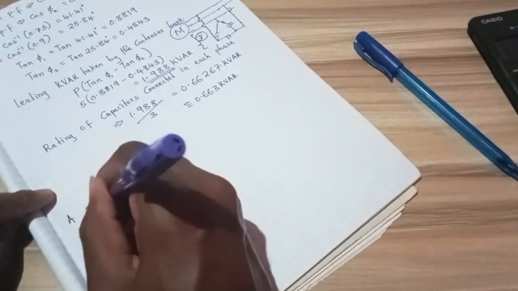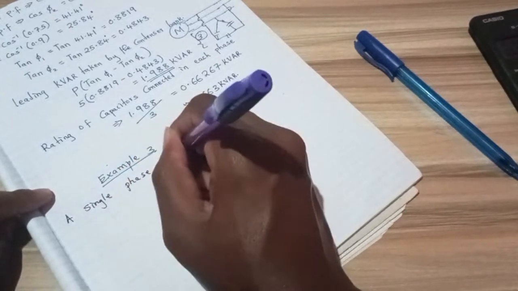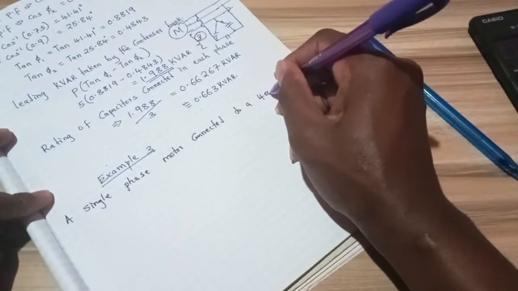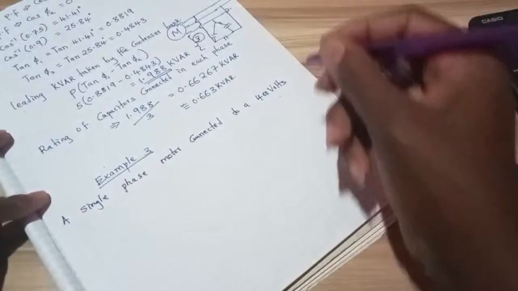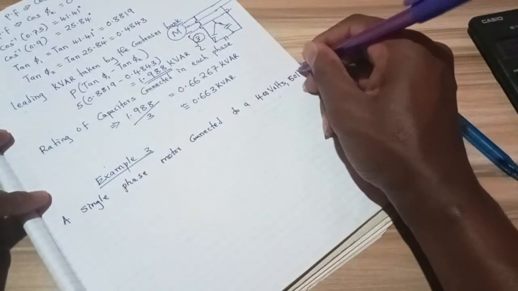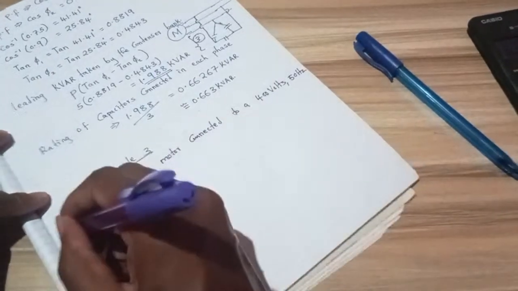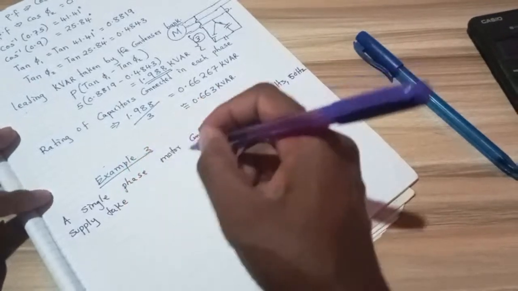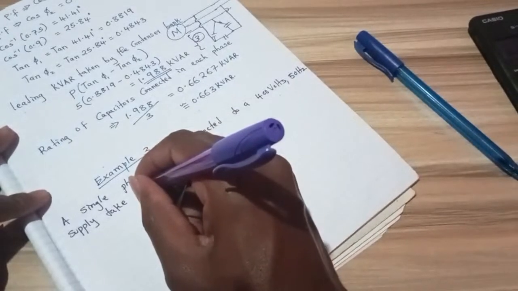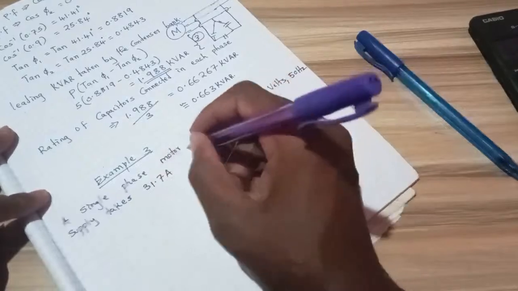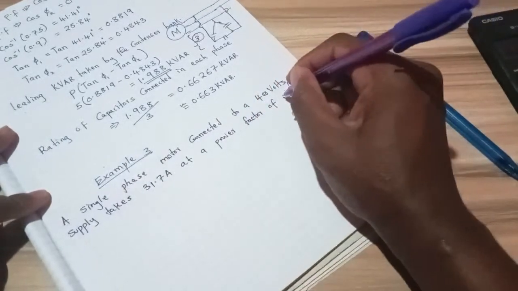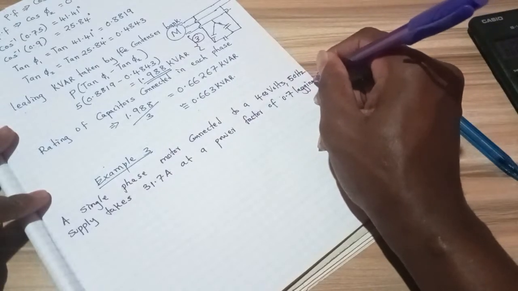Now in our example 3, it says that a single phase motor connected to a 400 volts, 50 hertz supply takes 3.7 amperes at a power factor of 0.7 lagging.